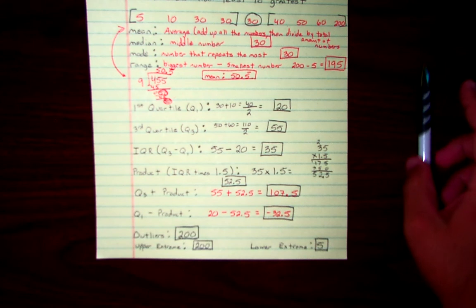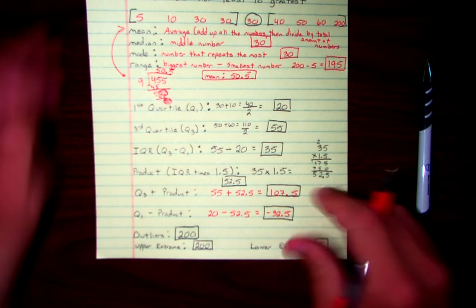So I'm going to go ahead and flip this page. I'm actually going to tear this page out. And I'm going to create a nice little box and whisker plot.